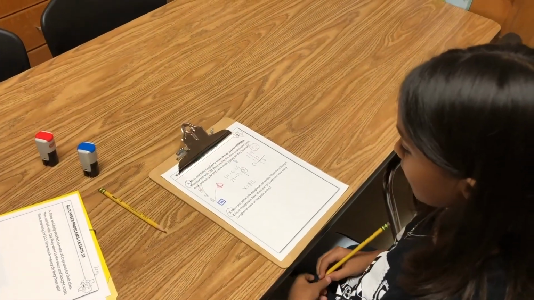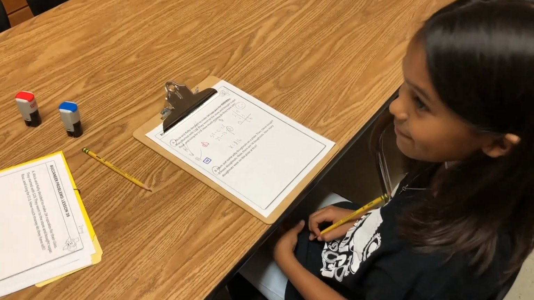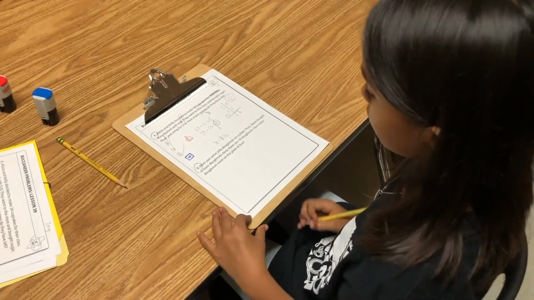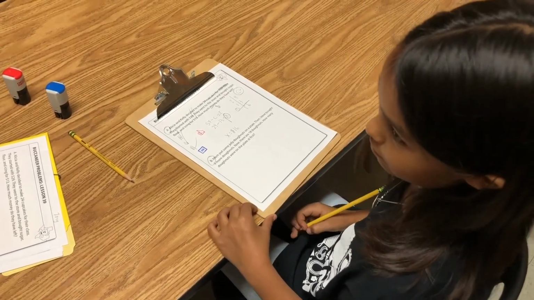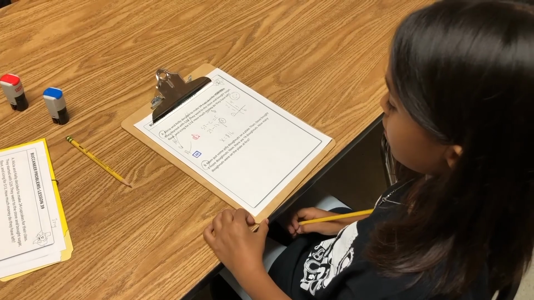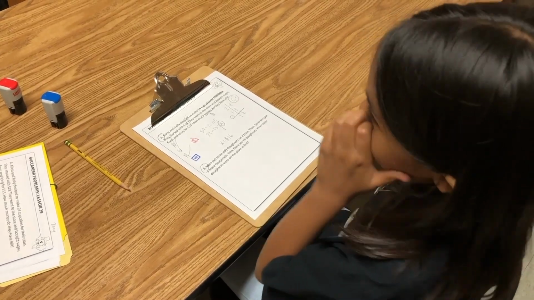Okay, we're going to do B. Okay. You ready? What do you first check for? A table or a graph. Do you see one? No. But if you did see one, what would you do? Number it. Good, so what are we going to do? First, run through it. Go ahead.